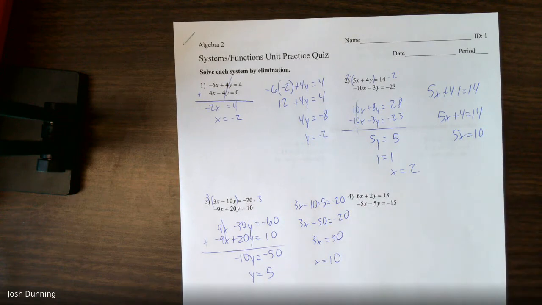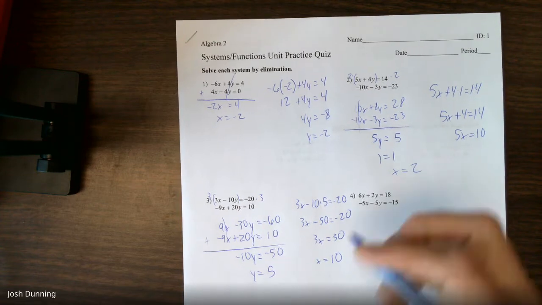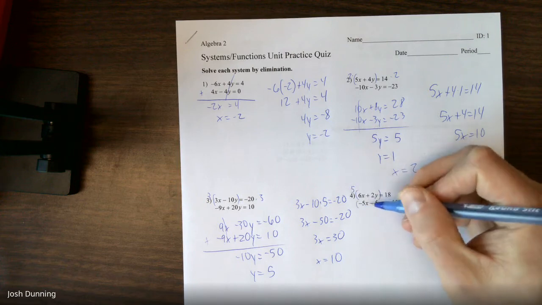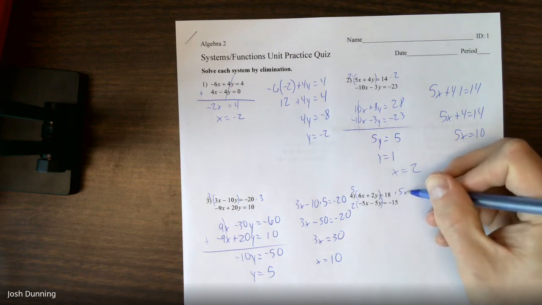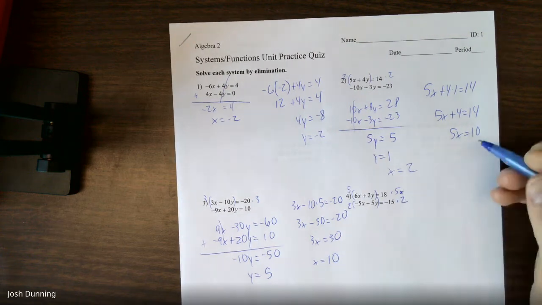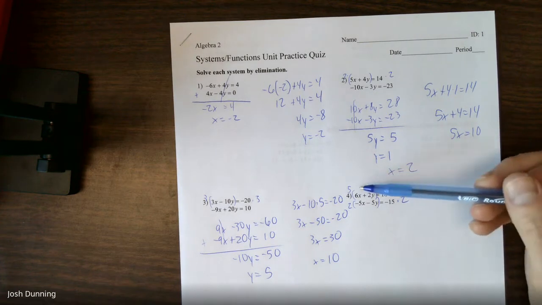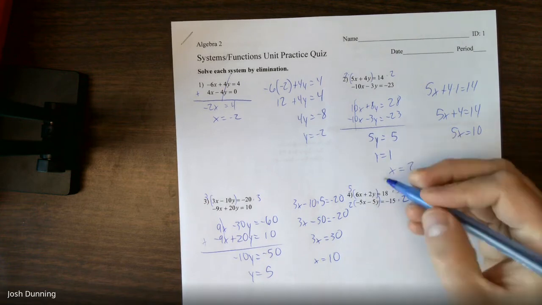Now on 4, no matter what variable, we're going to have to multiply both. So, it's not really that big of a deal. Either way will work. I'm going to cancel the y's out, though, by multiplying the top by 5, bottom by 2. The x's wouldn't have been too bad. Would have multiplied the top by 5, the bottom by 6 to get 30s.